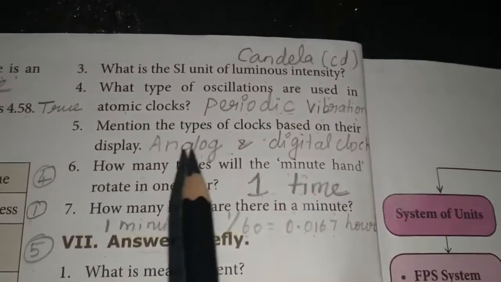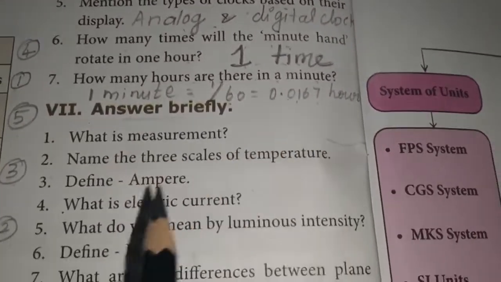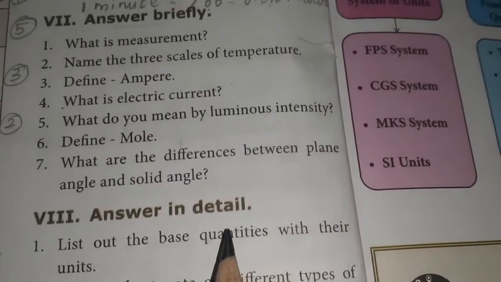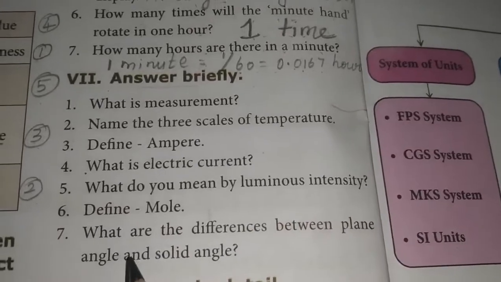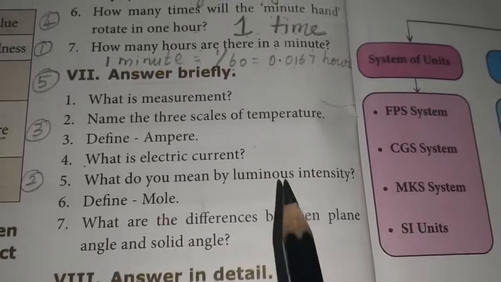Students, up to this, the 1 mark question answers are over, and then answer briefly, answer in detail I will post in your WhatsApp group. So kindly you have to write all the answers.